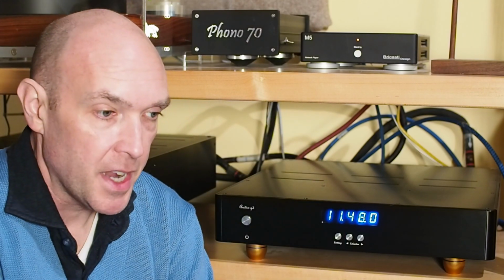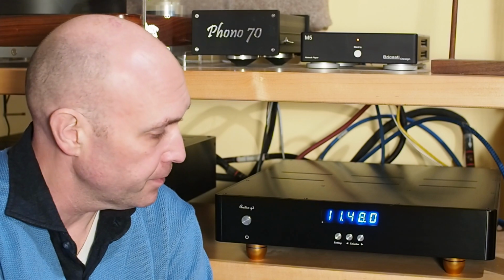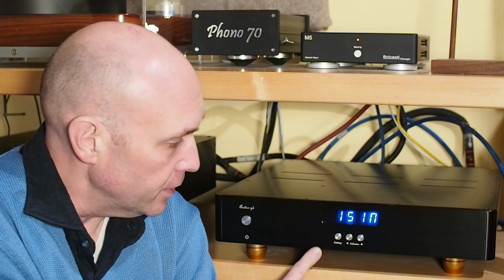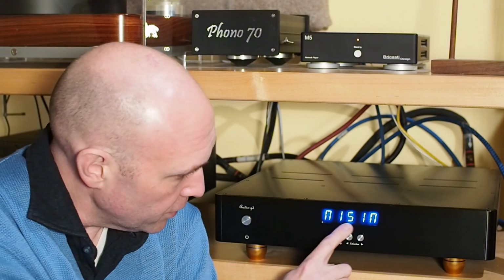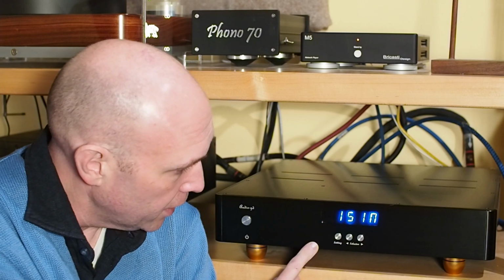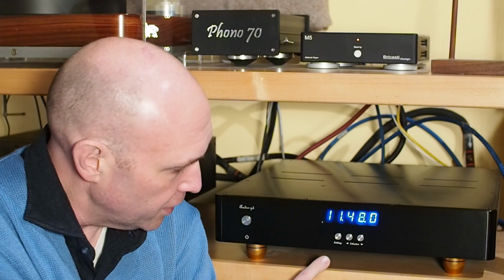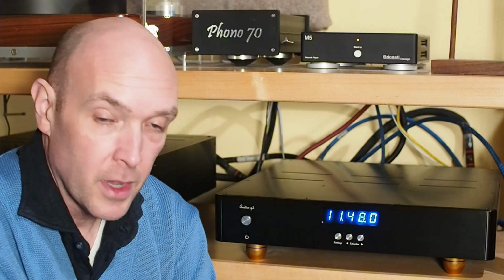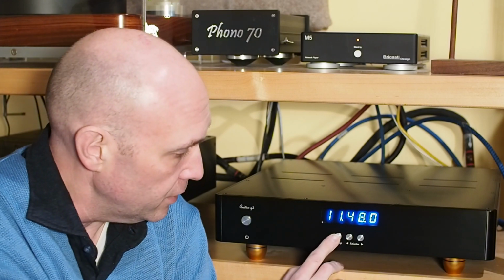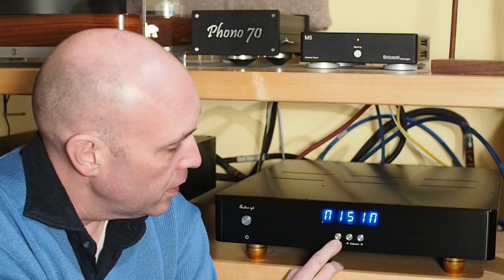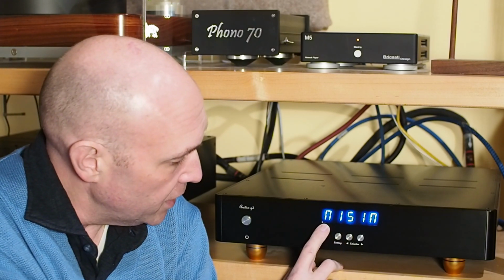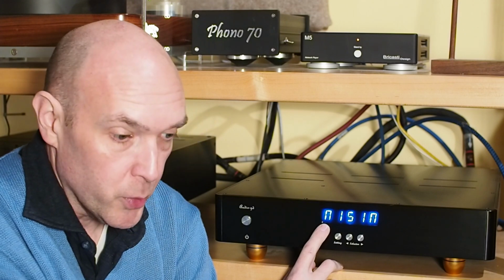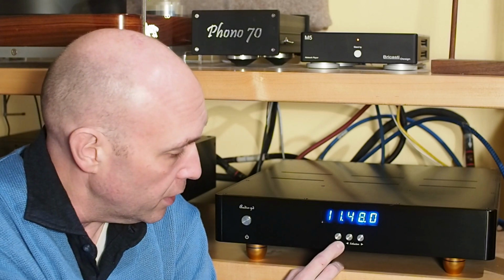When we get into the settings, it gets a little more confusing. So when you push the setting button, you can see that there's now a numerical display, same number of digits, but they're saying different things. So obviously if you let it go, it goes back to the default display. But this first digit is whether you're doing oversampling or non-oversampling.